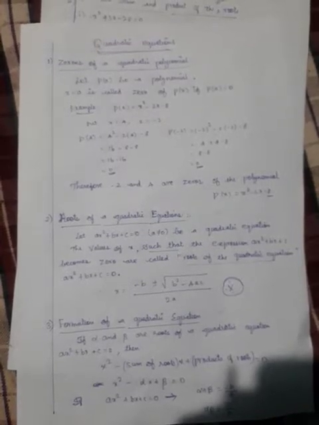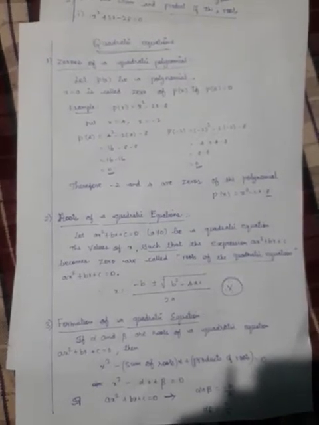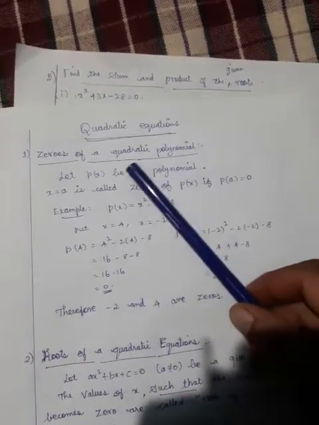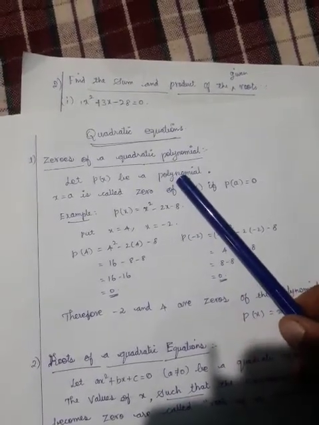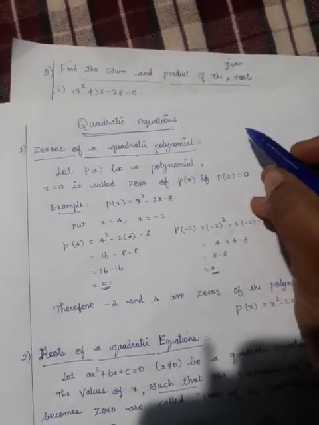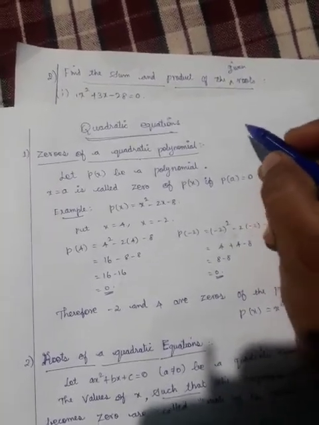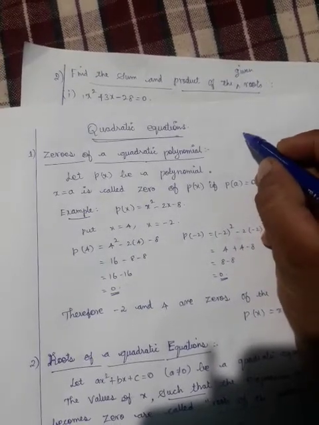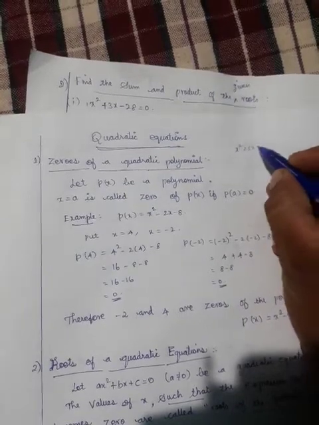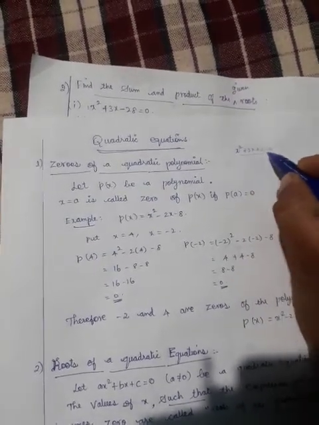So the first one: zeros of a quadratic polynomial. Let p of x be a polynomial. So what is a polynomial? The terms of numbers. For example, x square plus 5x plus 2 is a polynomial.